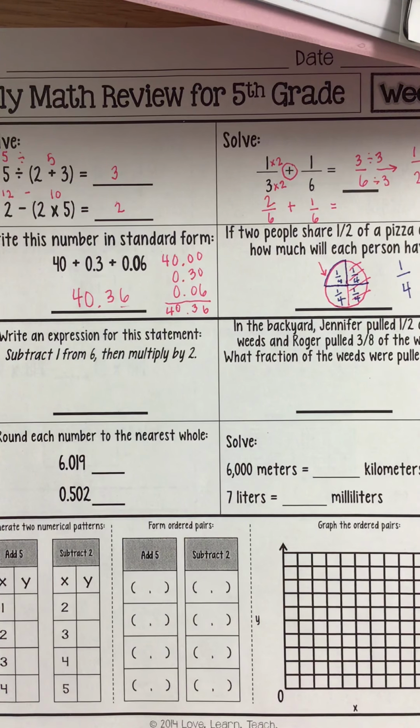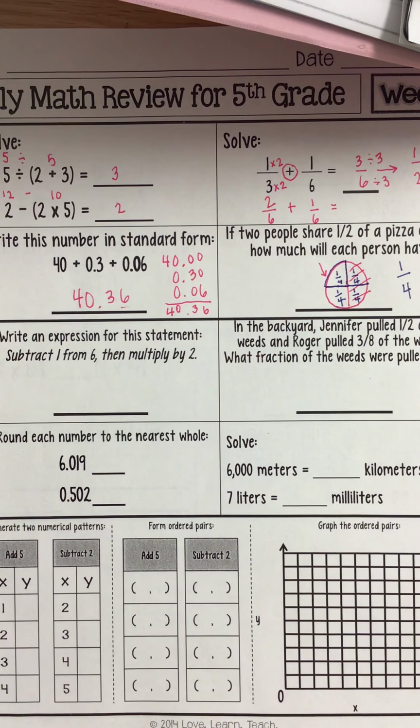All right, guys, we are ready for Tuesday of our week 2 bell ringers. Does that make you feel like you're at school?